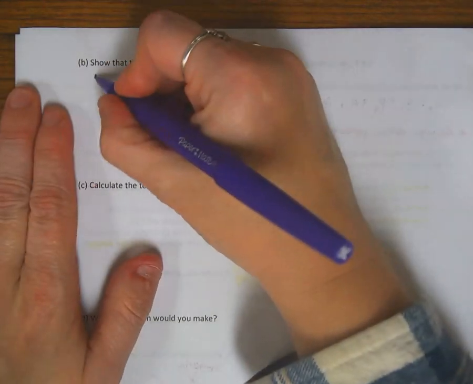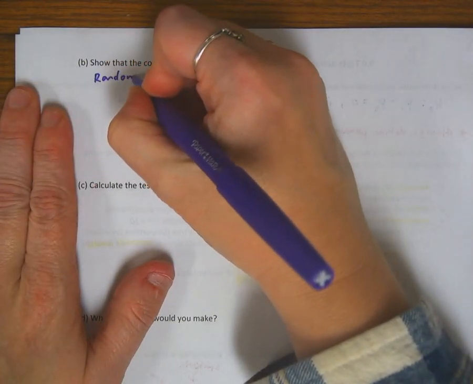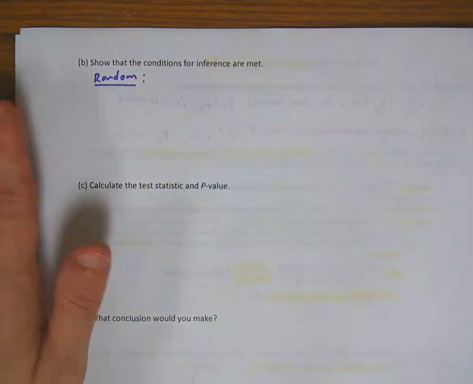Show that the conditions for inference are met. So we need to check, the only one that we're allowed to skip in an experiment is the 10% rule. So we need to make sure that patients or subjects are randomly assigned their treatments, or that treatments are randomly assigned to patients. And I did say that.